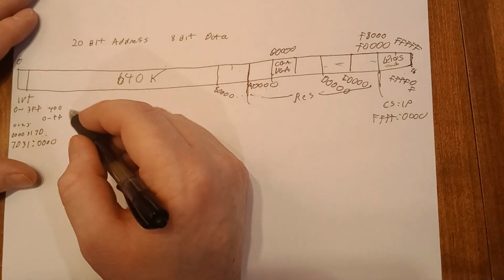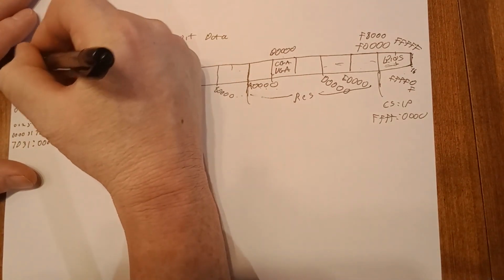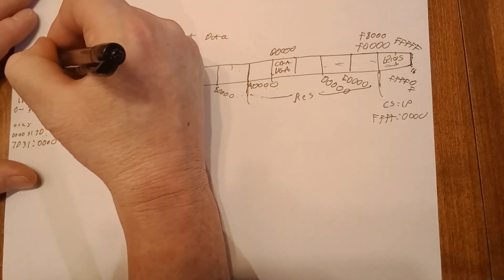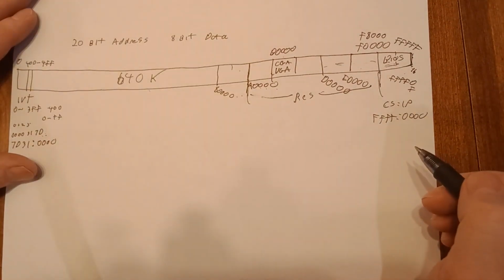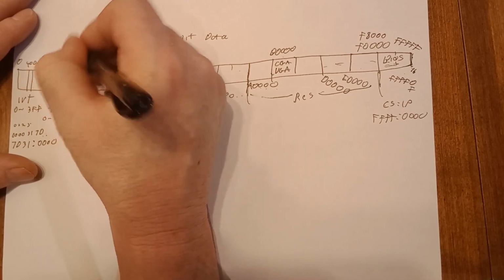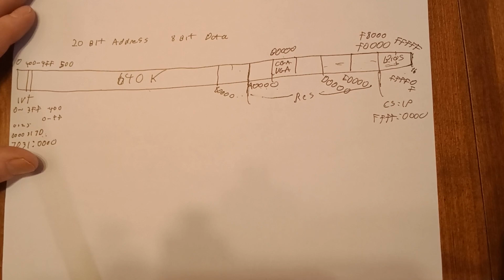Now, with most BIOS up to 5, so 400 through 4FF is reserved for BIOS data. So really, you're starting at 500 on conventional memory. And then that starts to fill up with DOS. So that's kind of your memory map on an 8088 PC.